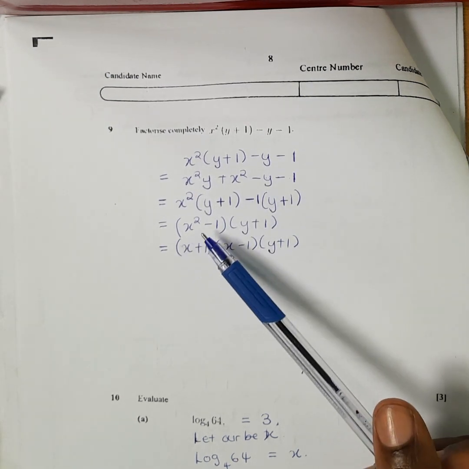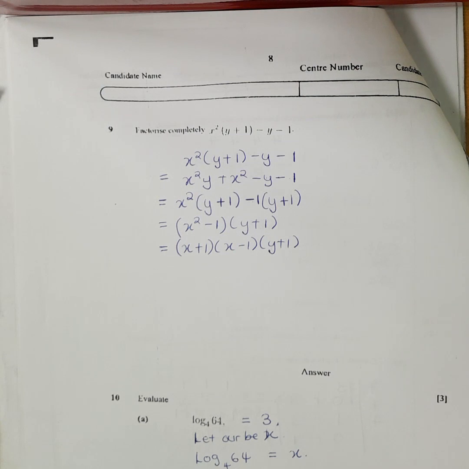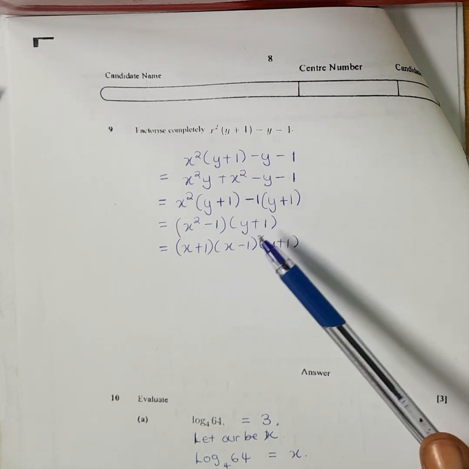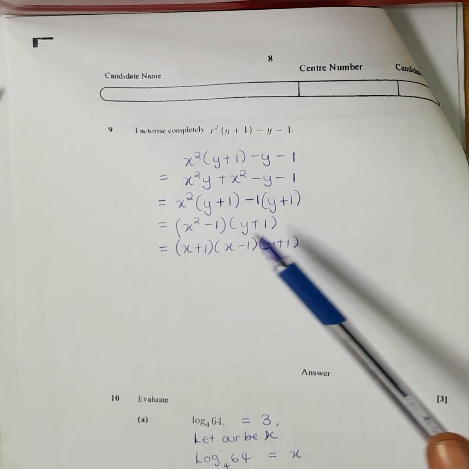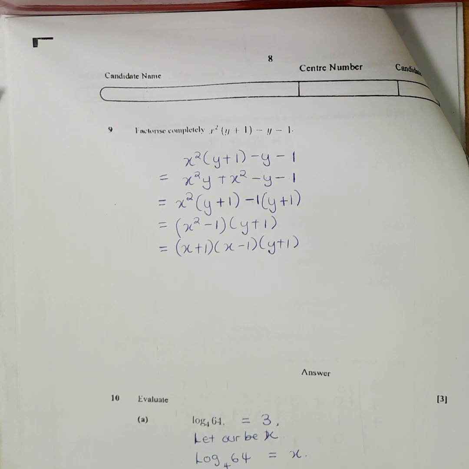And this x squared minus 1 needs to be factorized further so that it is going to be x plus 1, x minus 1, since it is a difference between two squares. So our final answer is going to be x plus 1, x minus 1, y plus 1.